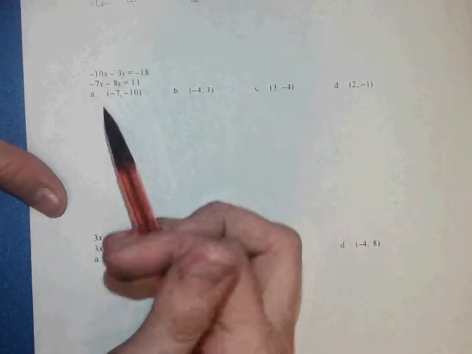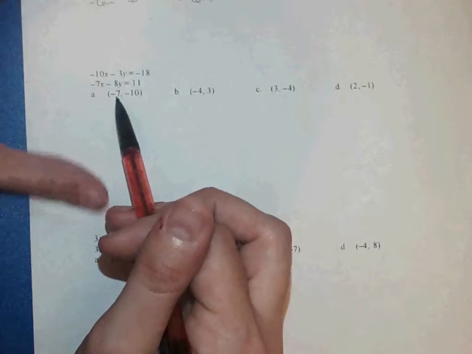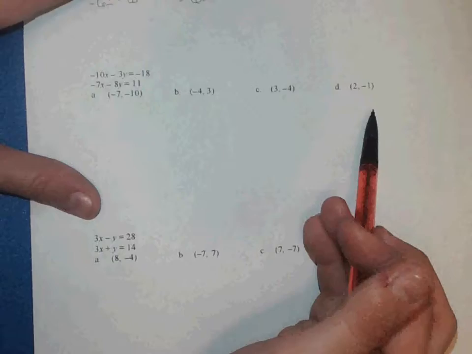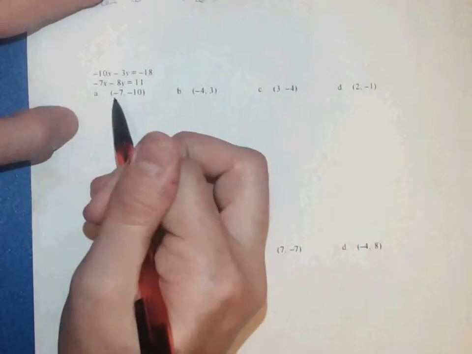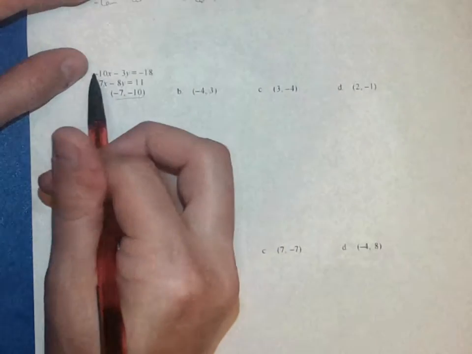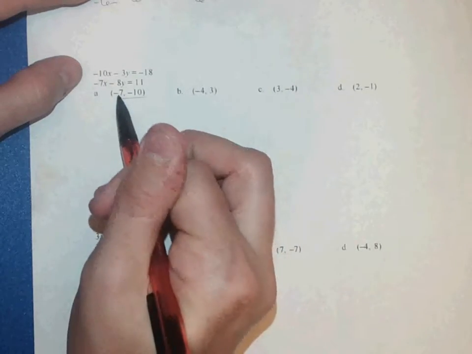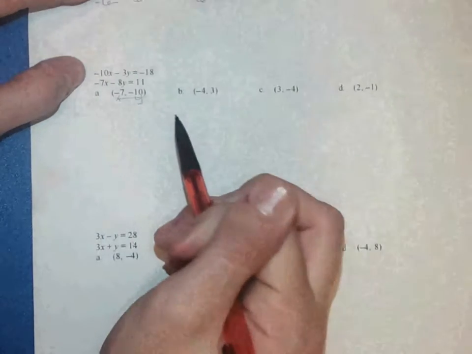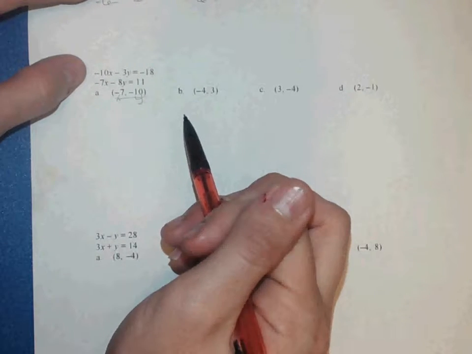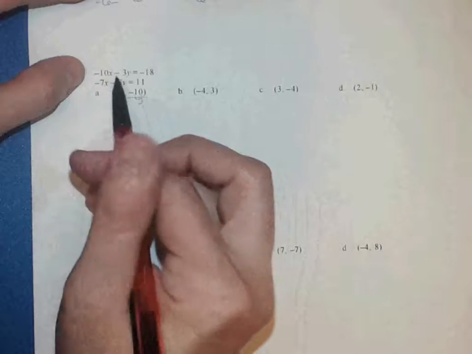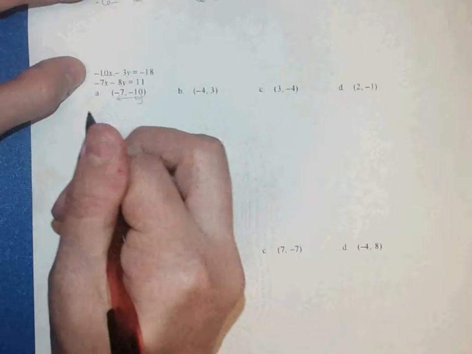Let's look at number 2. I've still got 4 different ordered pairs that we can try. All I have to do is plug them in. So I'm going to just take the first one and plug it into our first equation. Remember, your first letter is always your X. Your second letter is always your Y. It's in alphabetical order. That helps me remember. So I'm going to plug it in right here.